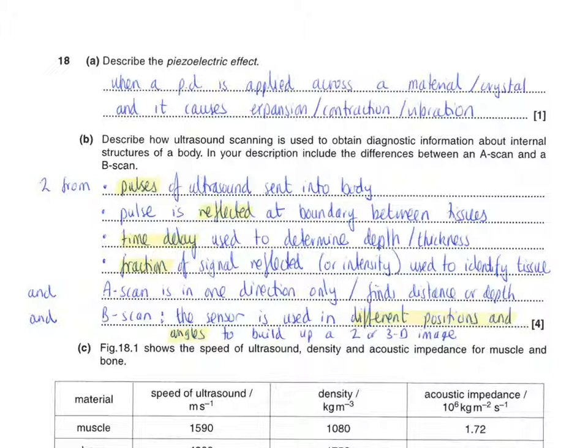You may remember here and find on your datasheet that there is an equation for the fraction of intensity of a reflected signal. And note that it does depend on the 2 body tissues involved at a boundary. Finally, you need to make the point that an A scan is in one direction only, or that an A scan finds distance or depth. Whereas in a B scan, the sensor is used in multiple different positions and angles, and by doing this it can build up a 2 or 3D image.